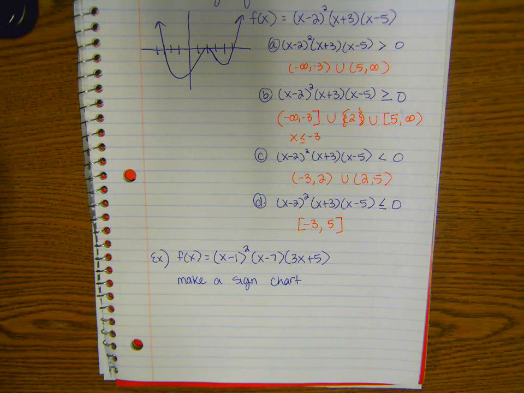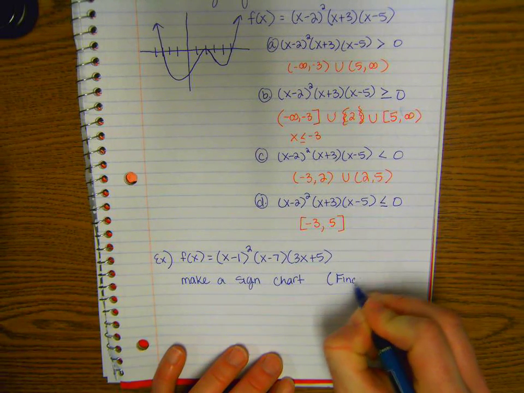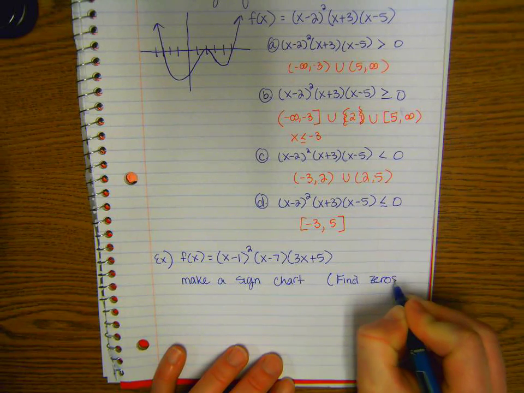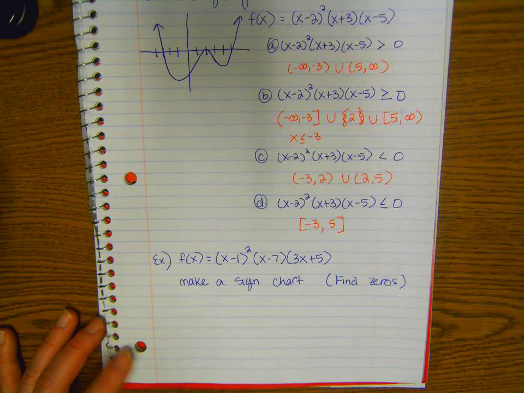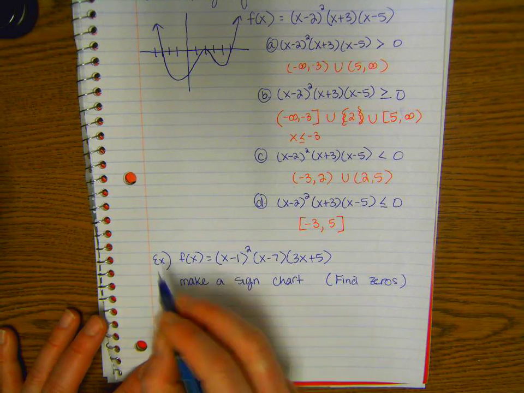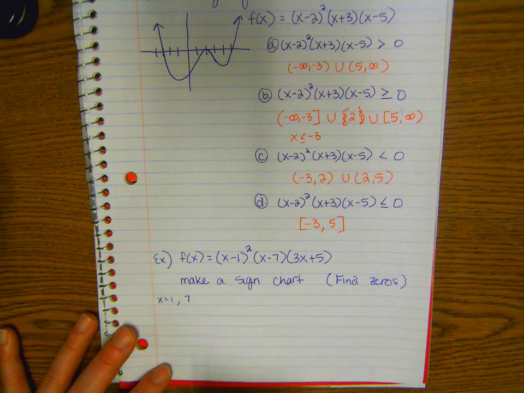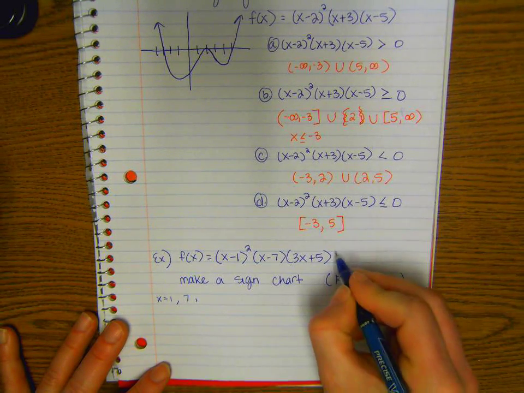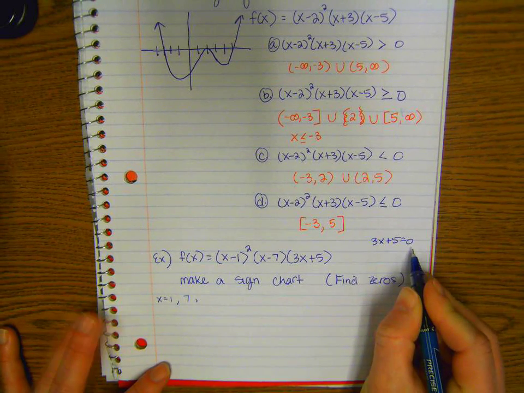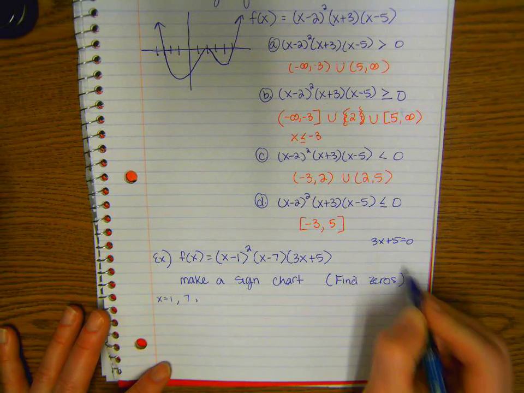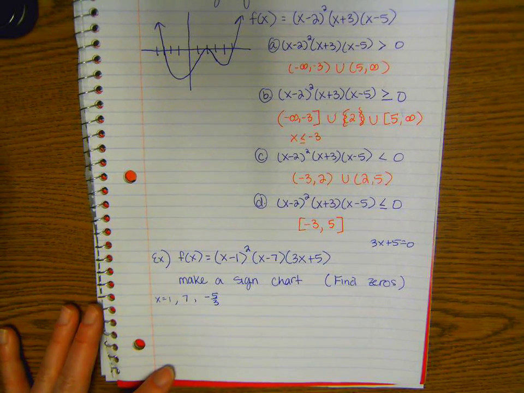So we find the zeros, and in factored form, hopefully that becomes pretty easy. What are the zeros of this polynomial? Okay, so 1, 7, and then if I were to find 3x plus 5 equals 0, wouldn't I subtract 5 and divide by 3? So that would be negative 5/3. I'm going to write it this way just so you understand where it is numerically.